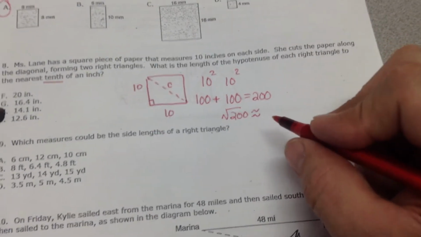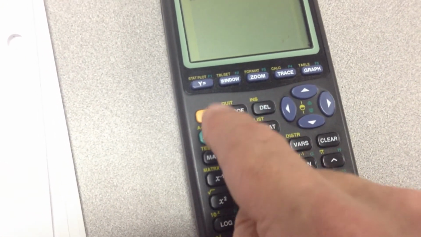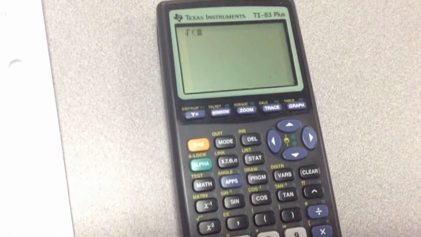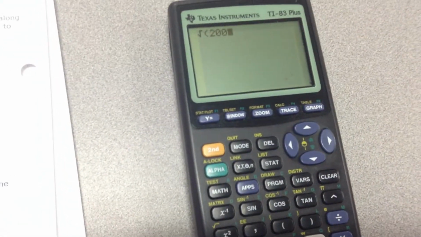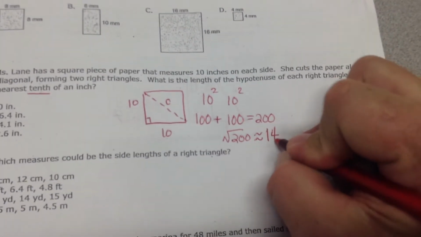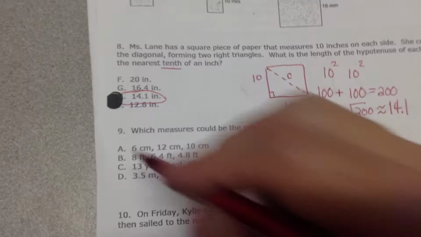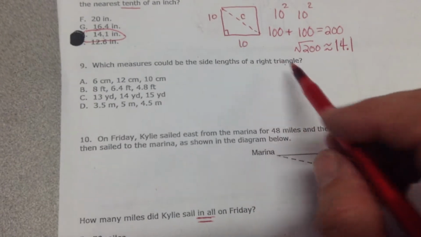Since it's not a perfect square, we're rounding to the nearest tenth. Okay, and that tells me it's probably not going to be a whole number. So when I come over here, again, to do this in your calculator, you hit the second button, then the square root button, which is here. Yours is blue, and mine just is yellow. Yellow gives me the square root symbol. 200 is what I'm trying to find the square root of. My answer is 14.14, which I'm going to round to 14.1. I look over here, and that is answer circle. That's H.